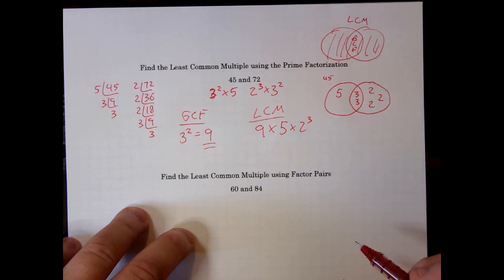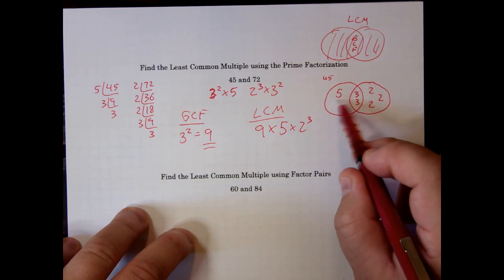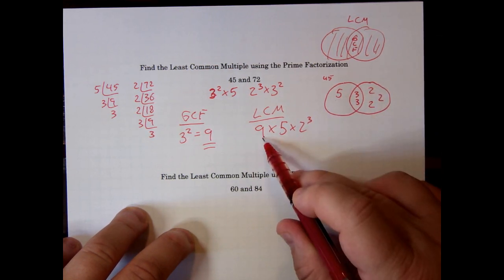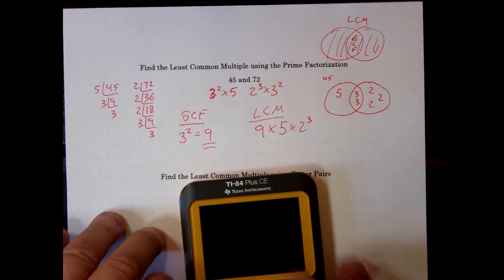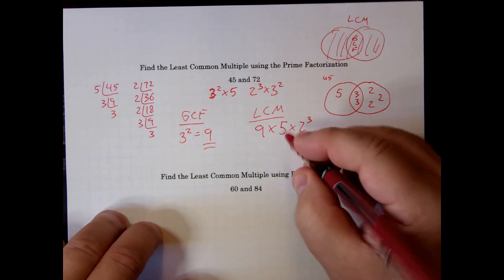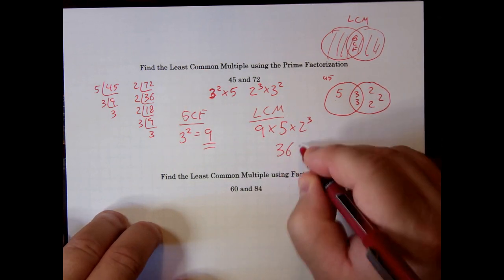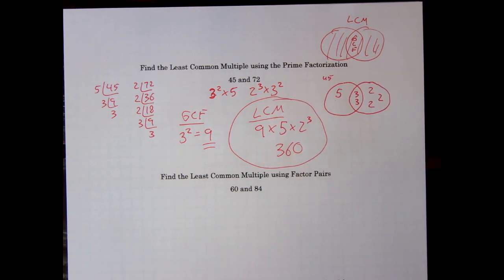The "or" part, if you remember, right? So all of those numbers multiplied together. The 5, the 2 3's, which is the 9, the 3 2's, right? So then 9 times 5 times 2 times 2 times 2. So 360 is the least common multiple using factor pairs.